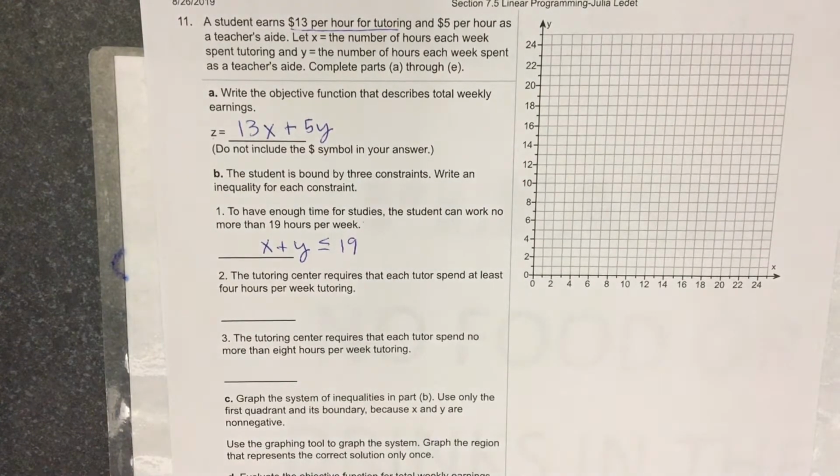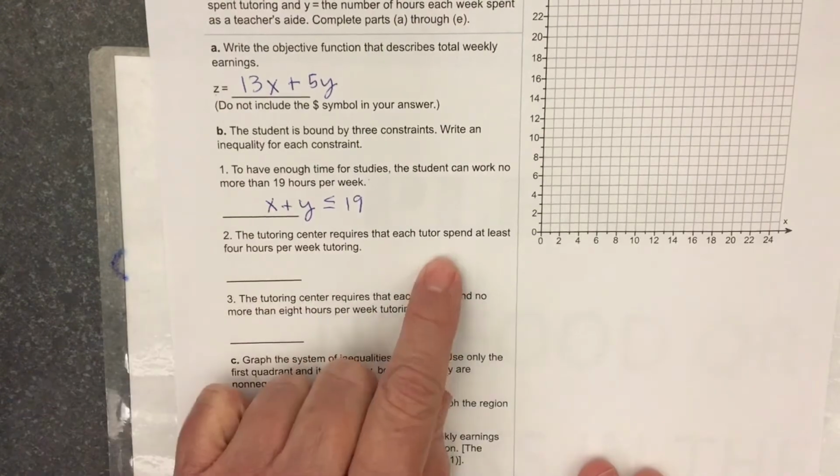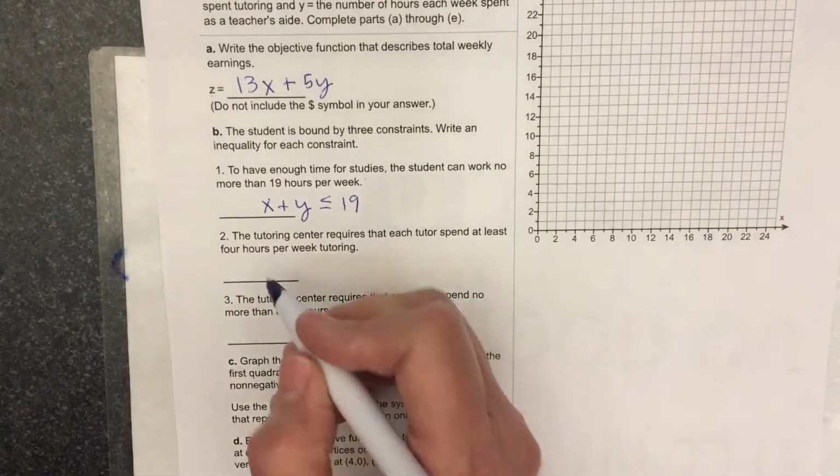Can the student work 15 hours? Sure. Can the student work 25 hours? No. Can the student work 19 hours? Yes. The tutoring center requires that each tutor spend at least 4 hours a week tutoring.